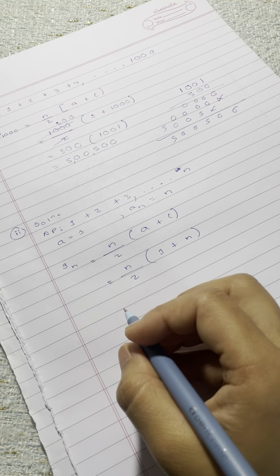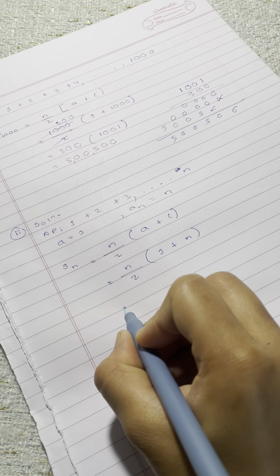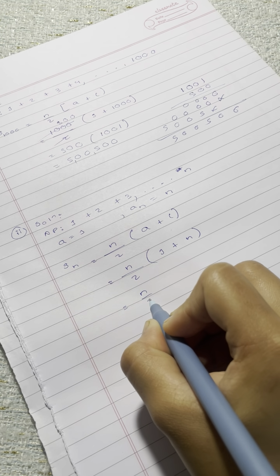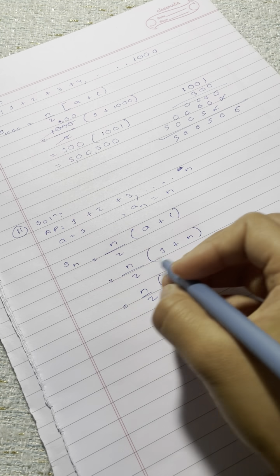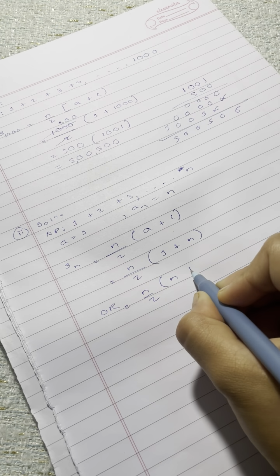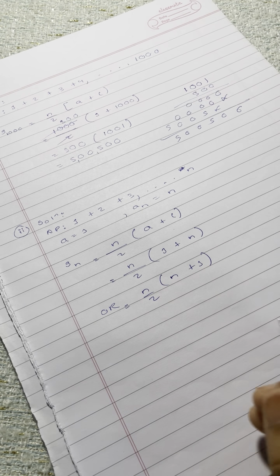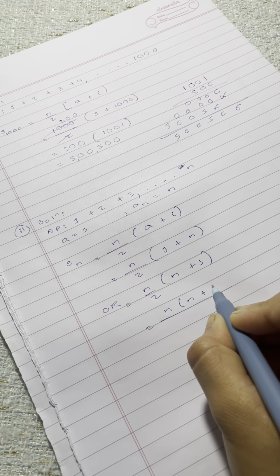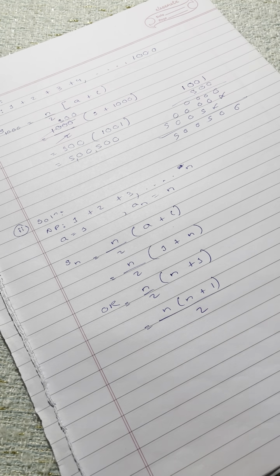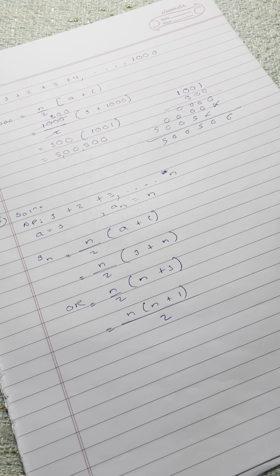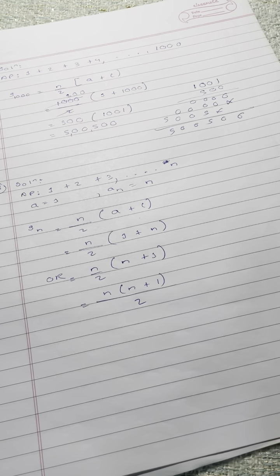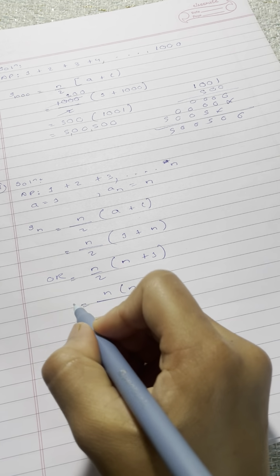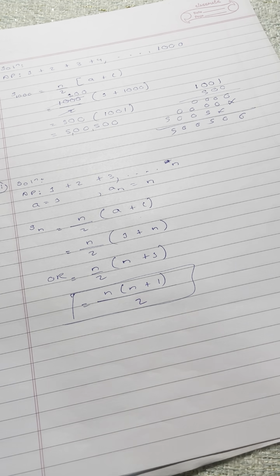So S n equals n divided by 2 times (1 plus n), that is n times (n plus 1) divided by 2. This is the formula for the sum of the first n positive integers, and it is the answer for the second part.